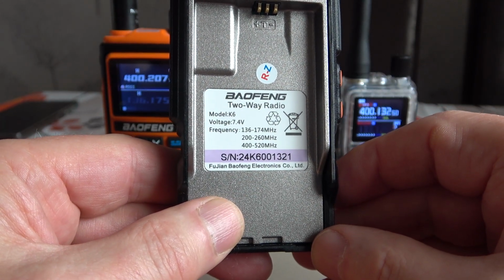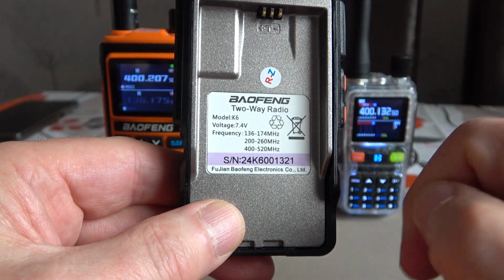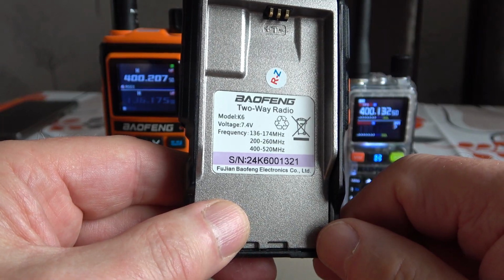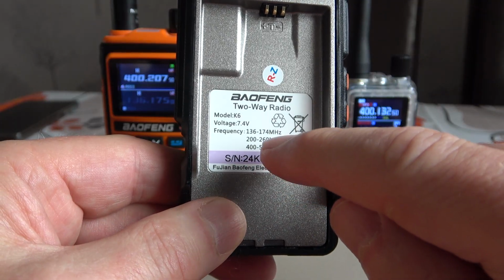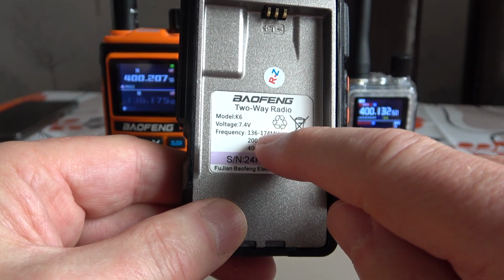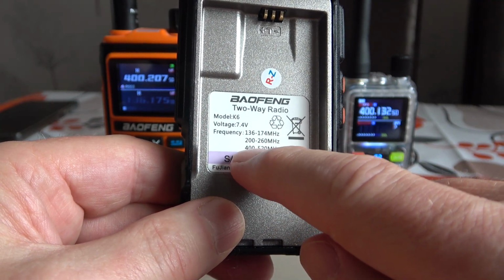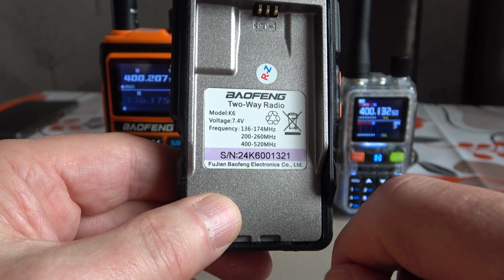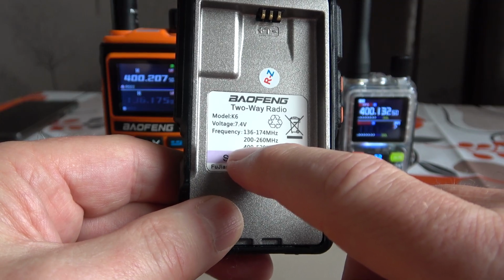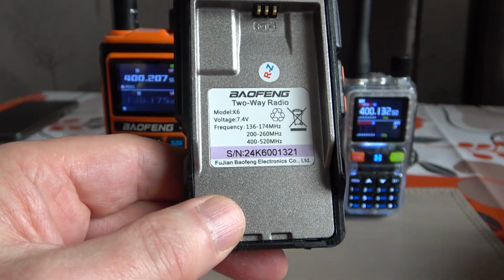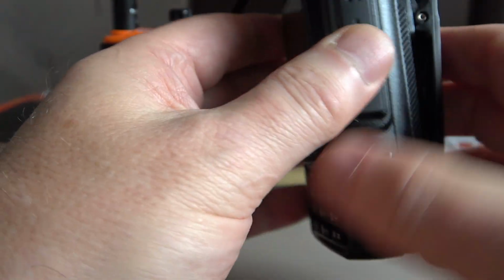On that sticker, you'll find printed the bands that the particular model is capable of operating on. In the case of this K6, we can see that it covers the 2 meter band from 136 to 174 megahertz, the 1.25 meter band from 200 to 260 megahertz, and the UHF 70 centimeter band from 400 to 520 megahertz. So now we know what bands and frequencies the radio is capable of receiving.